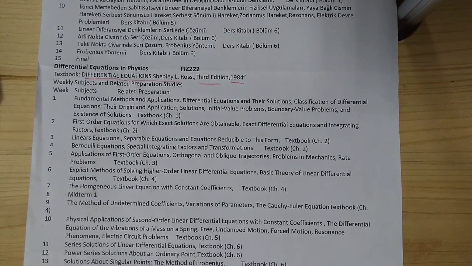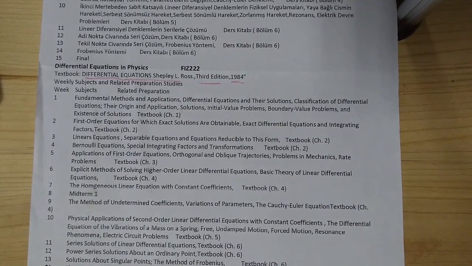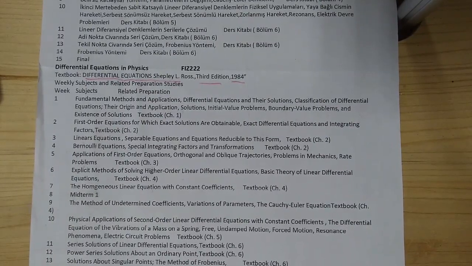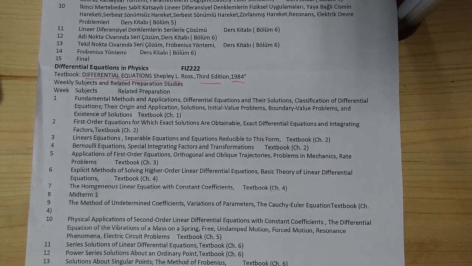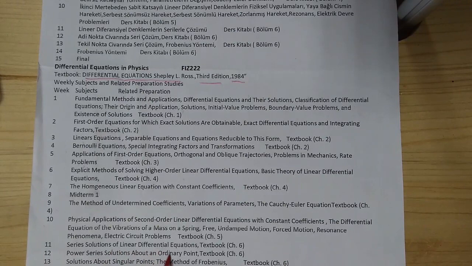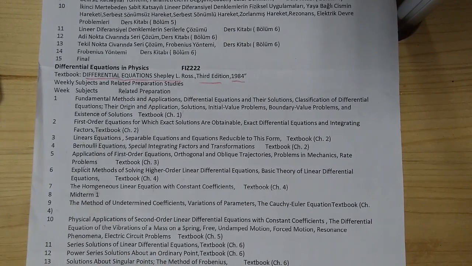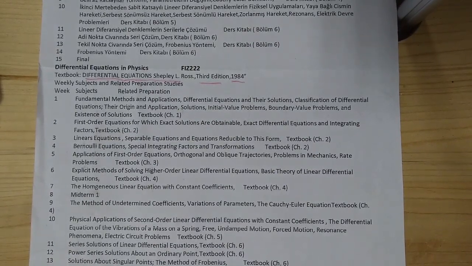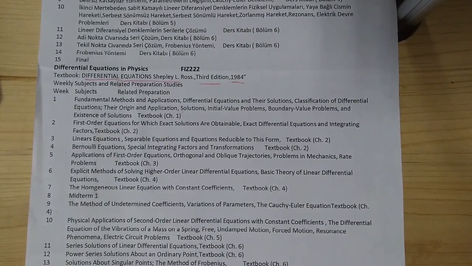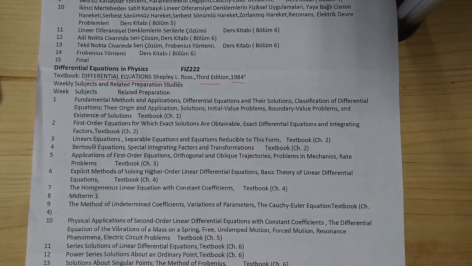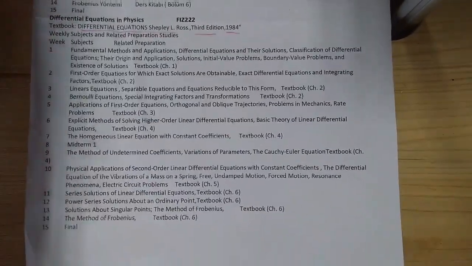In week 13 we conclude chapter 6, and in weeks 13 and 14 we again study chapter 6: series solution of linear differential equations, power series solution about an ordinary point, solutions about singular points, the method of Frobenius. In the 14th week, we continue the method of Frobenius. And then after that, we are going to have a final exam. Okay, this is the syllabus.